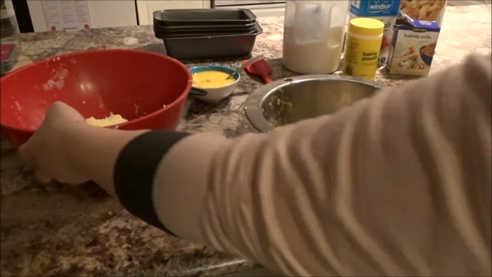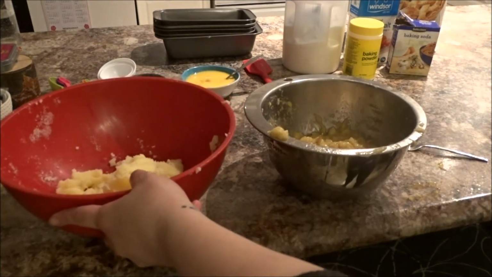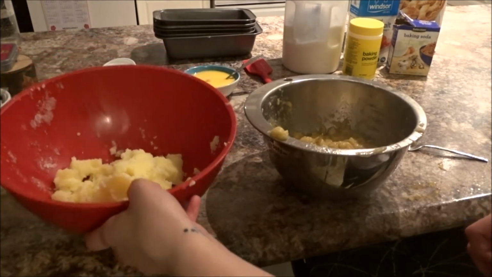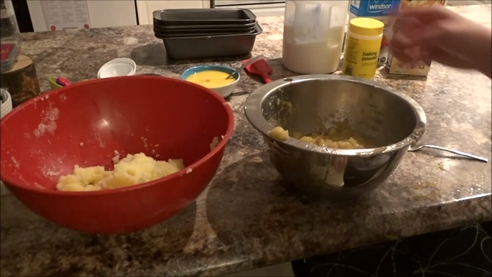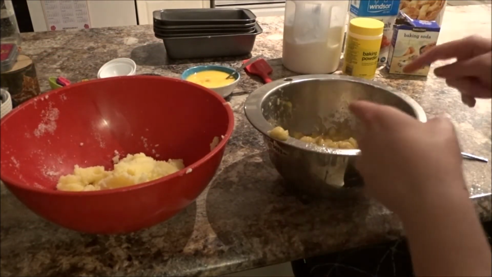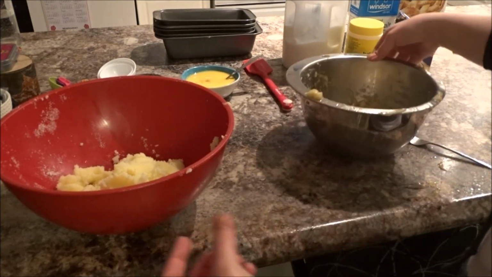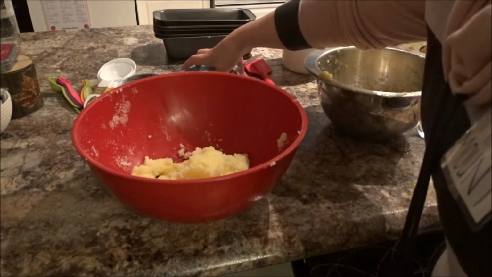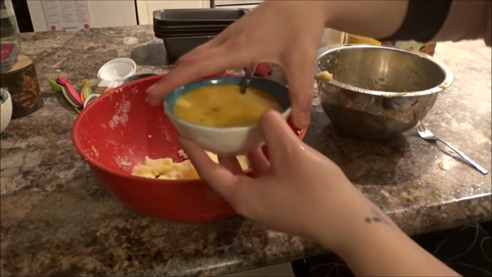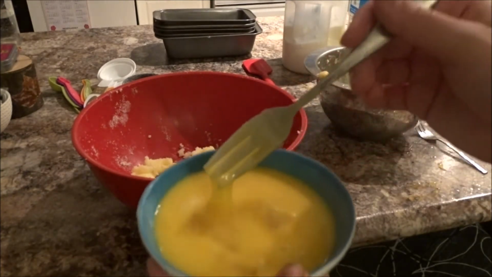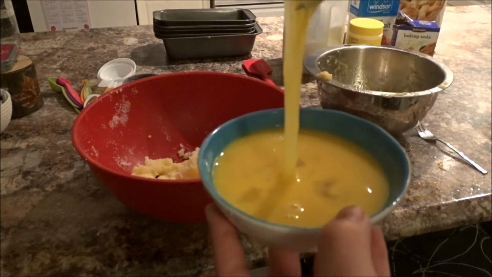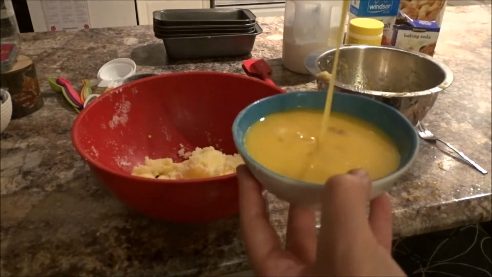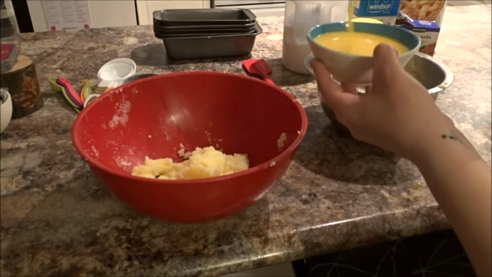Okay, so we are going to go back to that first mixture that we made, the creamed butter and sugar. We are going to add the eggs, and then we are going to add the banana. So we'll add the egg first. So there's the egg, and you'll notice the consistency, it's droopy and yucky. But imagine feeling that. It'd be pretty cool.